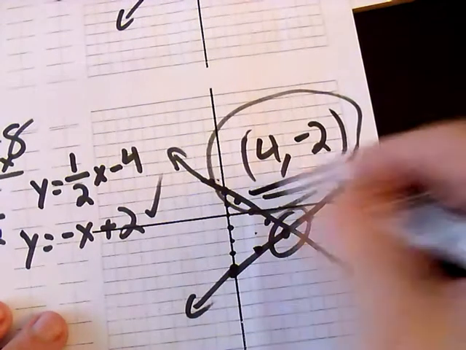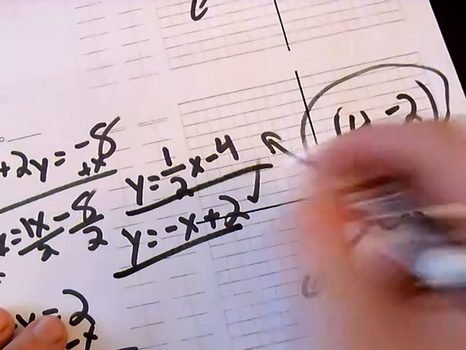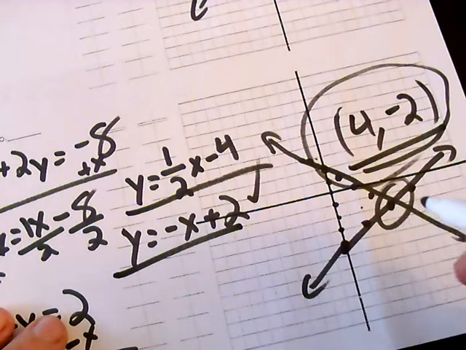Remember, where they intersect means the point that holds true for both equations. If I plug in 4 for both of these, it'll work out in the end.